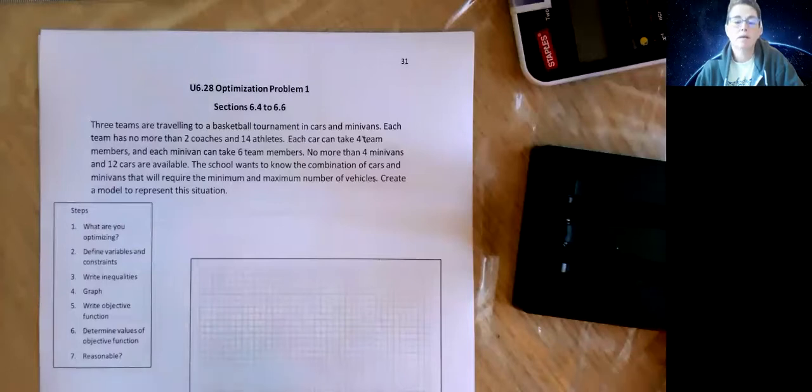Good job. And we are looking at the first of, I think it's 2 optimization problems we're going to do together. Okay, remember optimization is looking at the maximum and minimum of some value. So let's take a look.